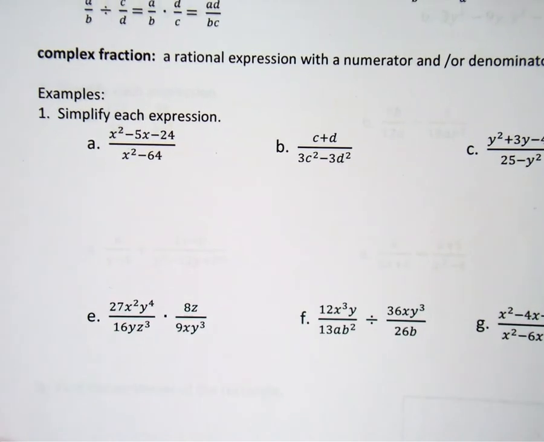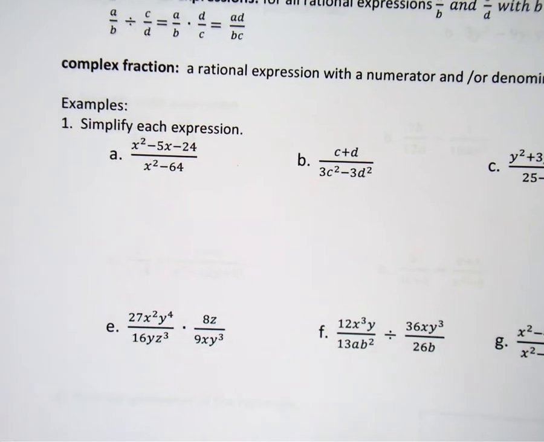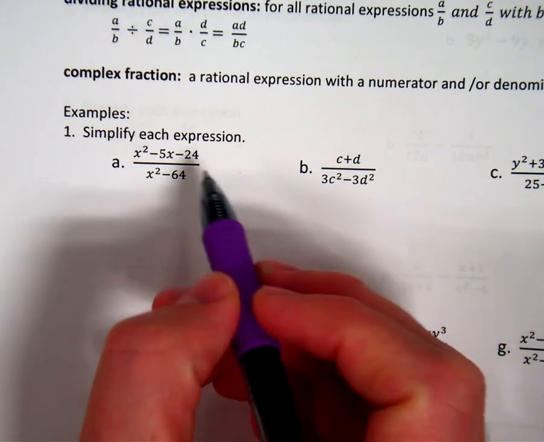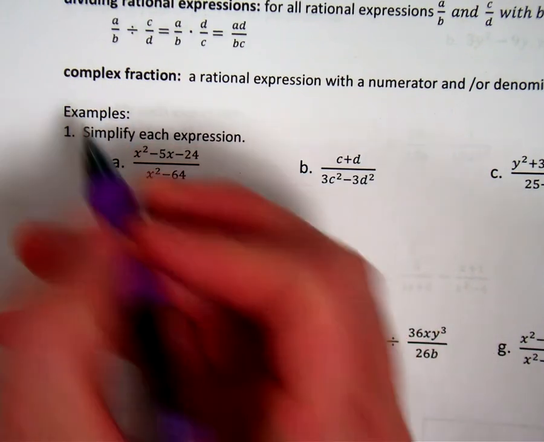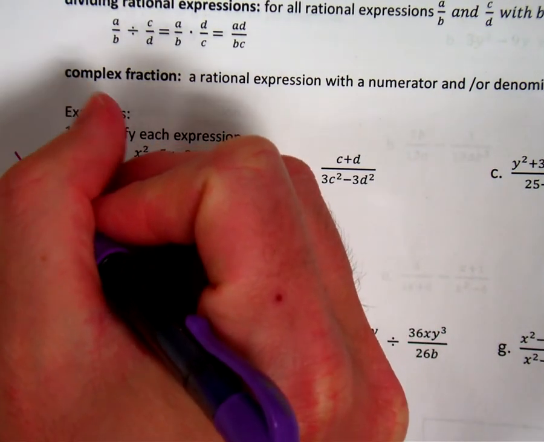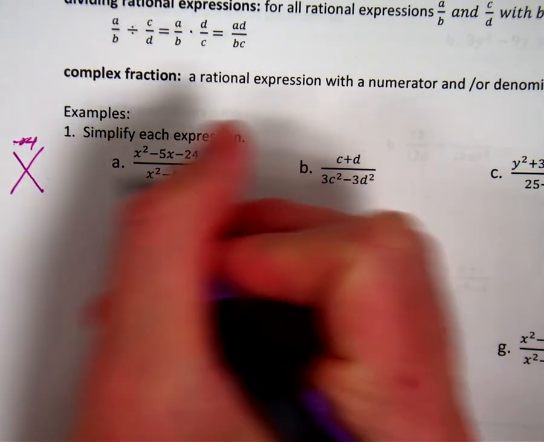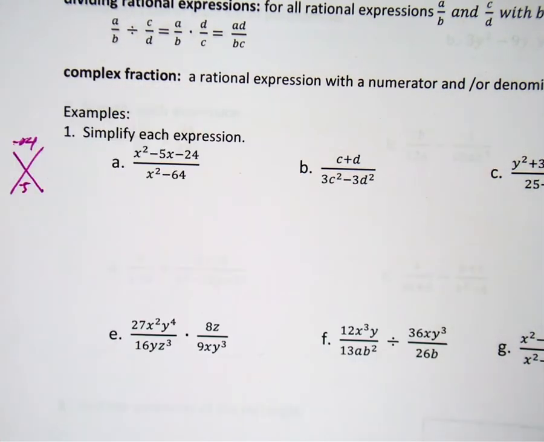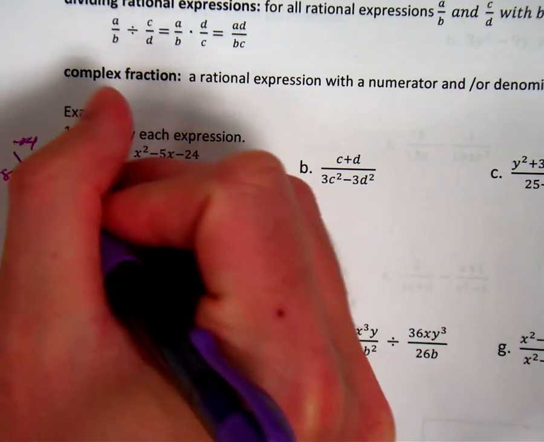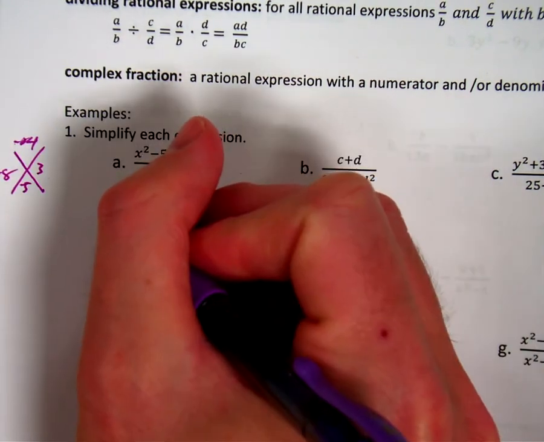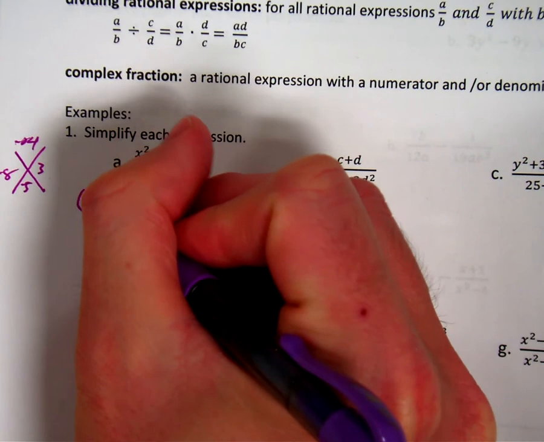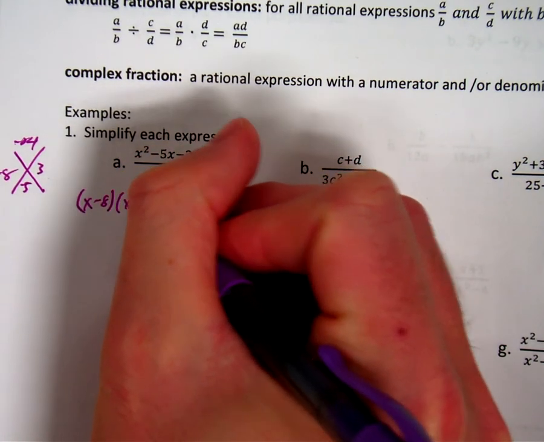Again, we're going to have to remember some of our factoring techniques and strategies. With no number in the front, this one's hopefully relatively easy for you. What multiplies to negative 24 and adds to negative 5? We should be coming up with negative 8 and a positive 3. So across the top, we're going to have x minus 8 and x plus 3.